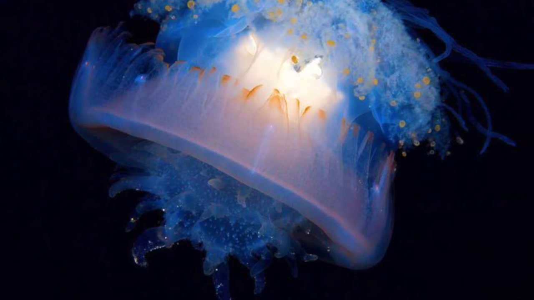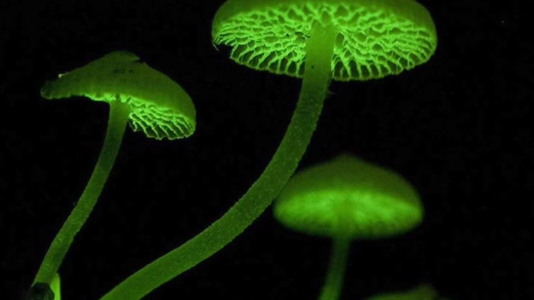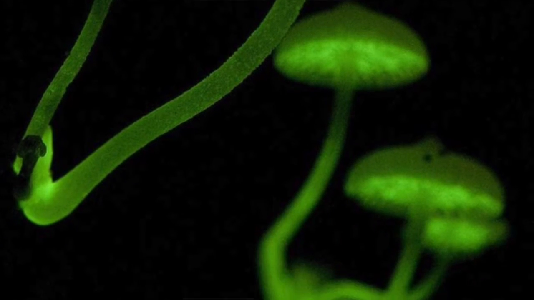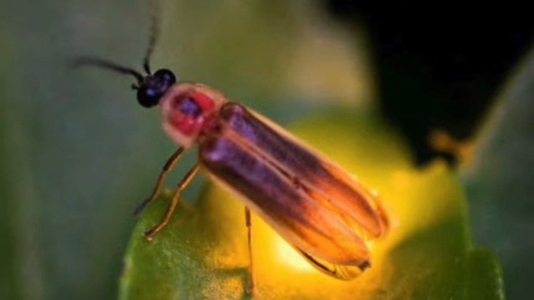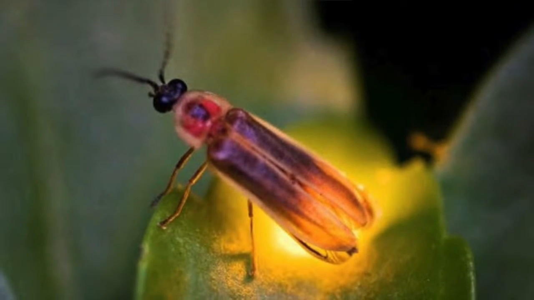Many organisms that live deep in the ocean use bioluminescence because so little sunlight reaches far below the surface. Some fish produce bioluminescence to attract prey. Certain fungi in caves also produce bioluminescence, as do fireflies. Fireflies glow to attract mates.